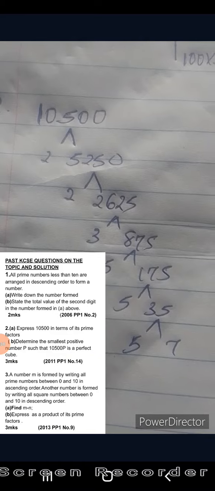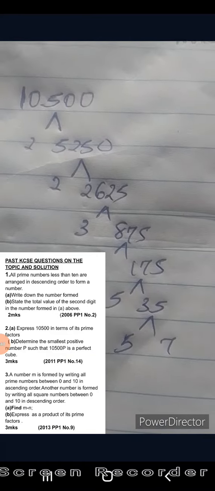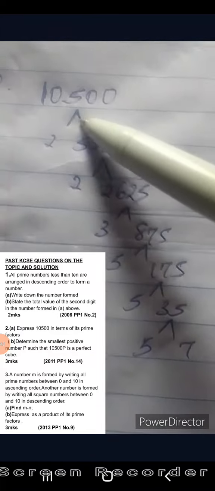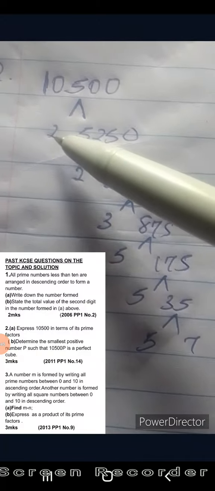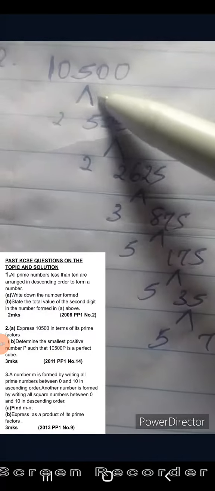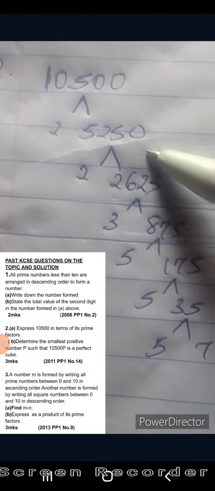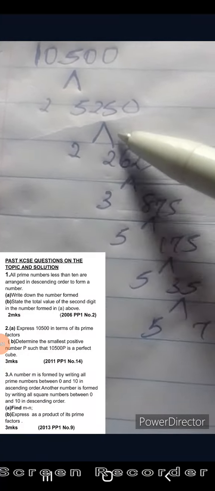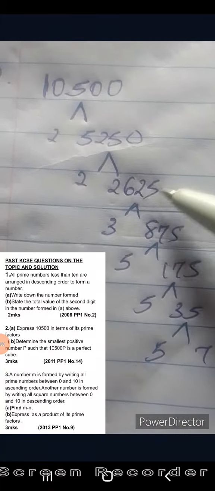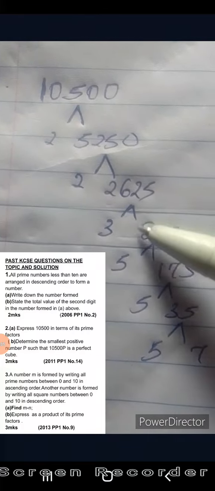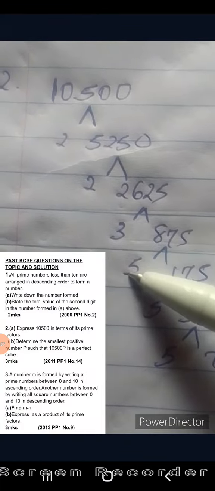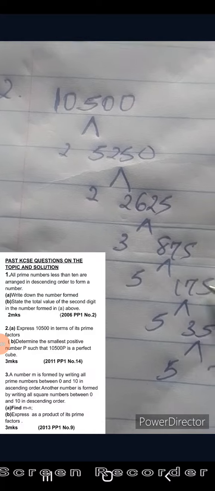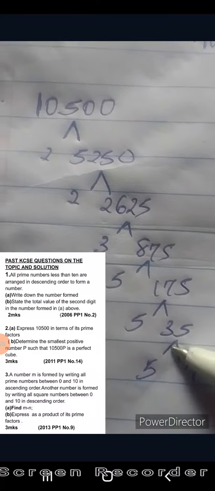And question 2, you're being told, express 10,500 as a product of its prime factors here. So you use factor tree method to solve this. 2 goes here, get 5 to 50. 2 also goes there, 2, 6, 2, 5. 3 goes here, 8, 7, 5. 5 goes here, 1, 7, 5. 5 goes here, 35. Then 5 goes here, finally 7.